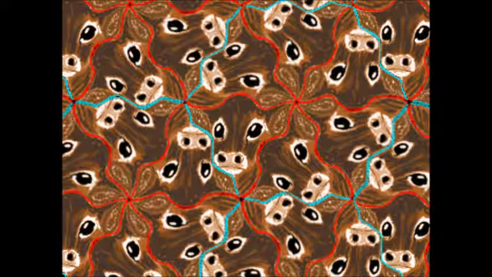Okay, so now we will be talking about the reflection tessellation. In the picture I'm going to insert, this is how I made the original tessellation shape. As you can see on the top, there are three sharp, pointy heels.